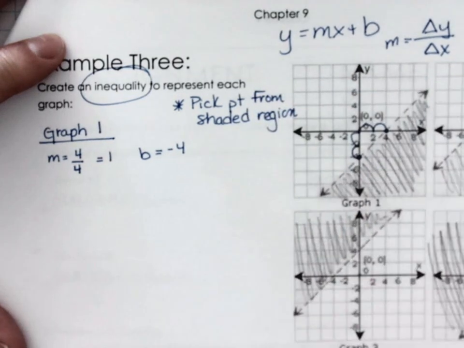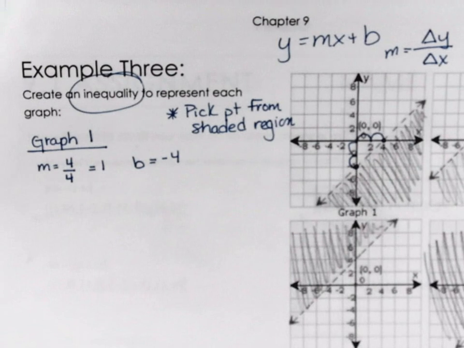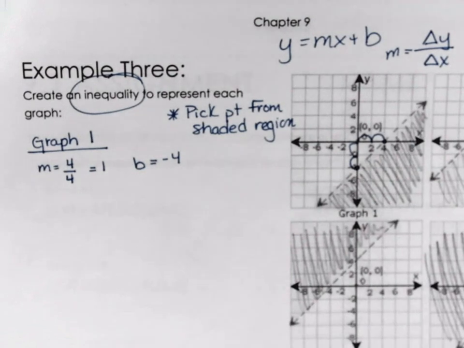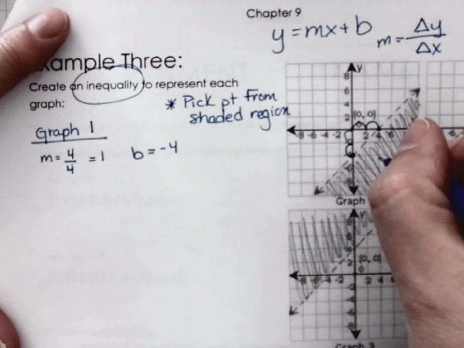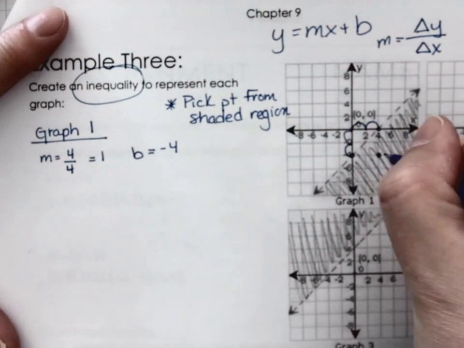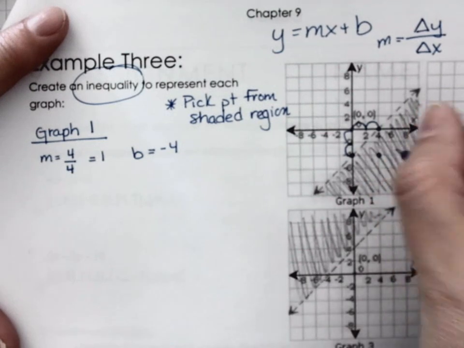Now we do this when we already know what side is shaded. If I ask you to do this question, you're going to get an inequality that is already shaded. So we're going to pick a point inside of there. I'm going to pick 4 and -4. So that's my point here.